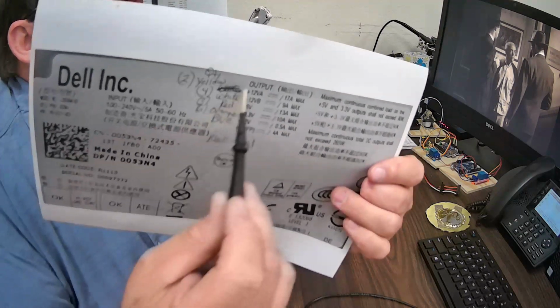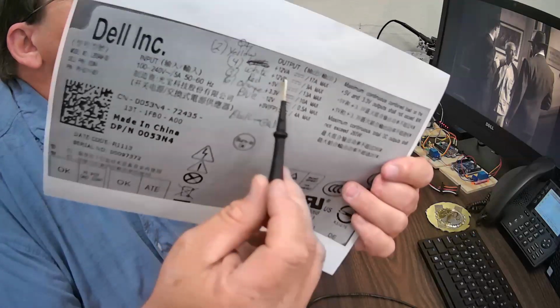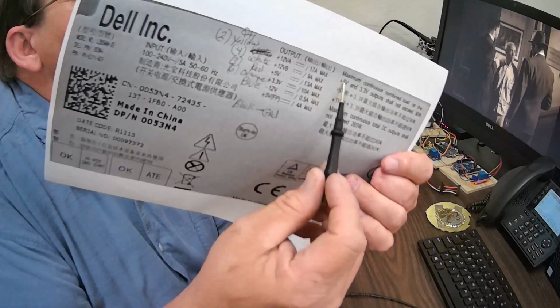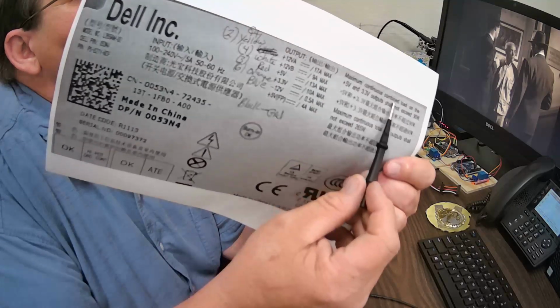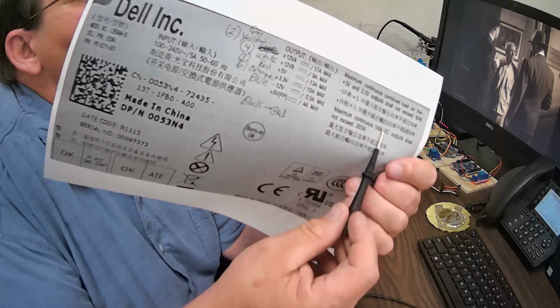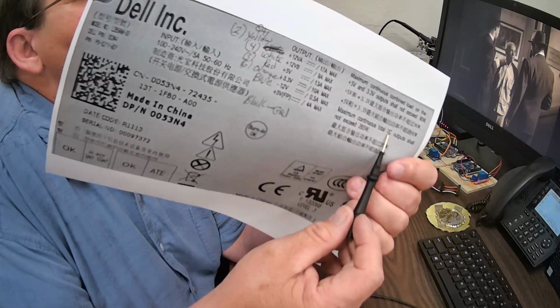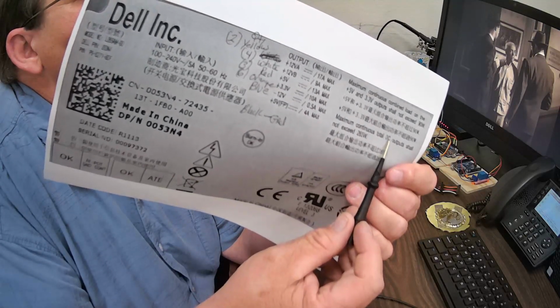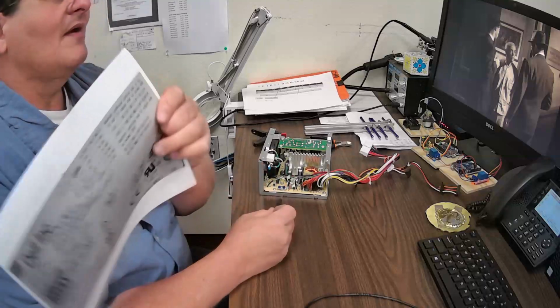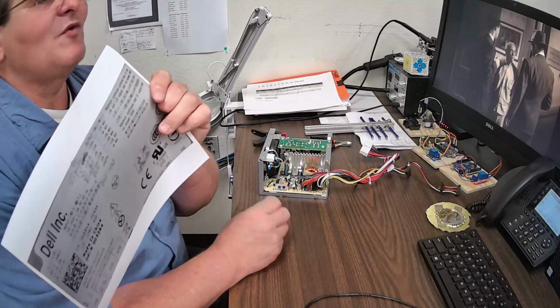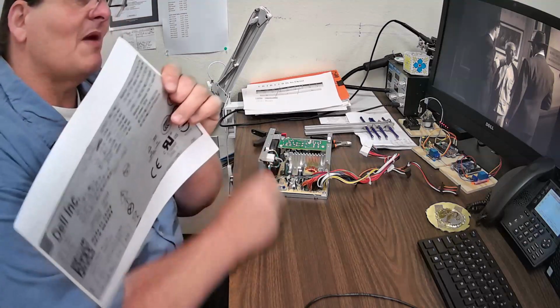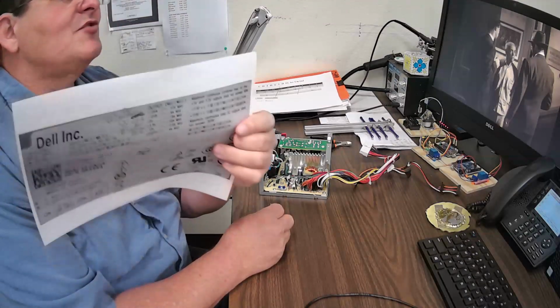Another thing you need to be aware of is right here where it says maximum continuous load, and they put it in wattage on both of these here. The reason you need to know that is you don't want to overwork the power supply. There's a maximum amount of amps that can be pulled from this power supply. If you overdo it, you can burn up this power supply. So we have to be controlled.